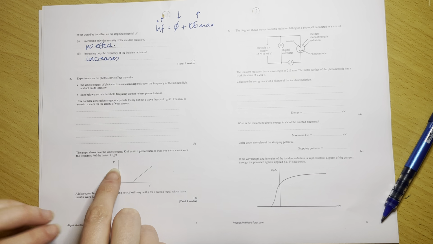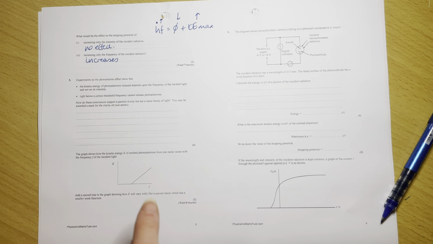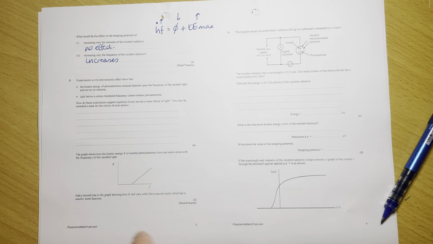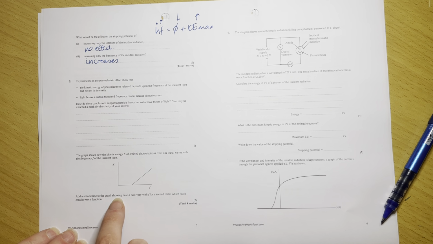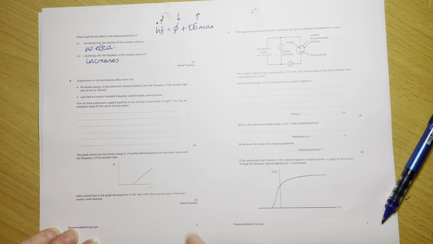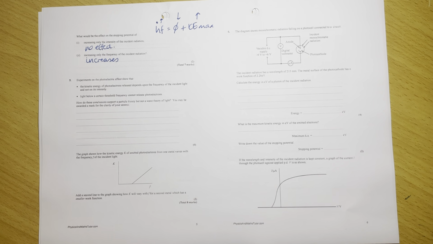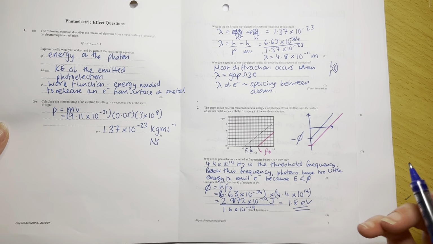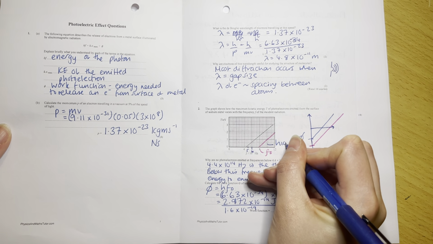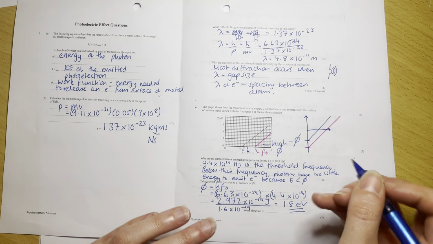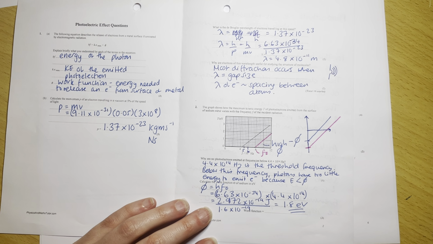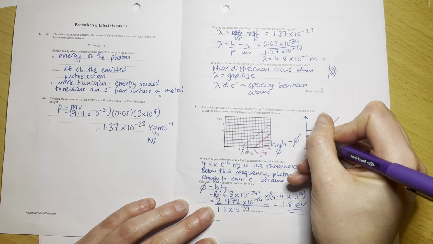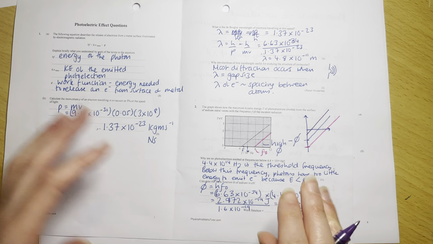The graph shows how the kinetic energy K of the emitted photoelectrons from one metal varies with the frequency f of incident light. Add a second line to the graph showing how K will vary with f for a second metal that has a smaller work function. Now before, there's so many pieces of paper going around, which are all the same as each other, that I'm getting lost. Before, in this question, we were asked to draw a line for a higher work function. For a lower work function, we want the line to intercept the y-axis higher up, closer to 0. It's going to look like that.